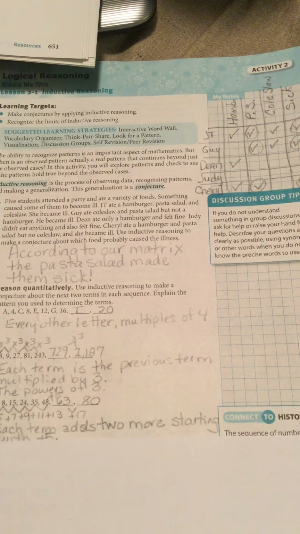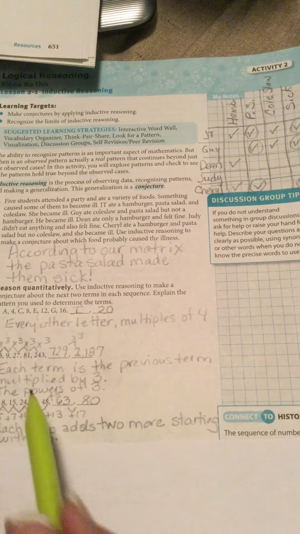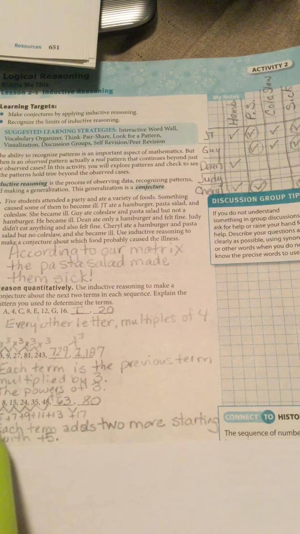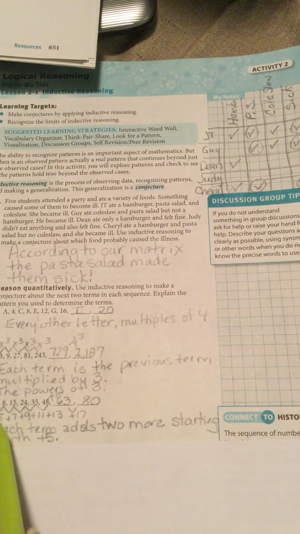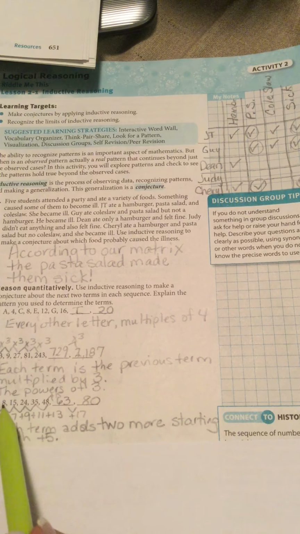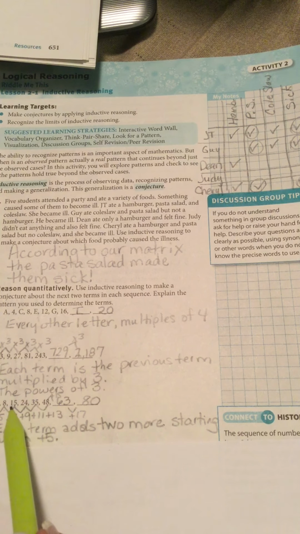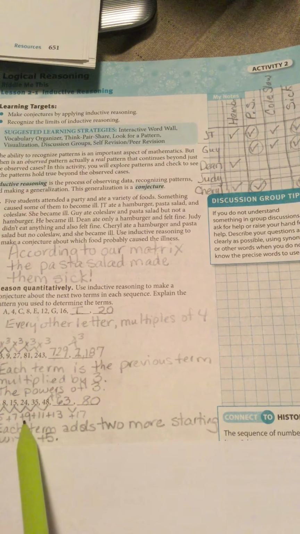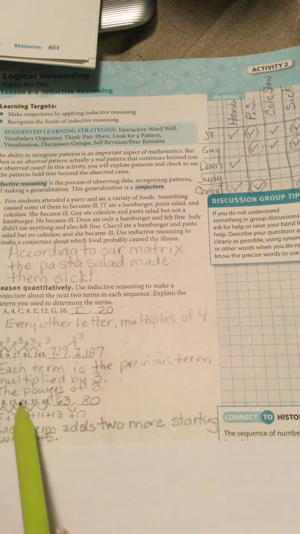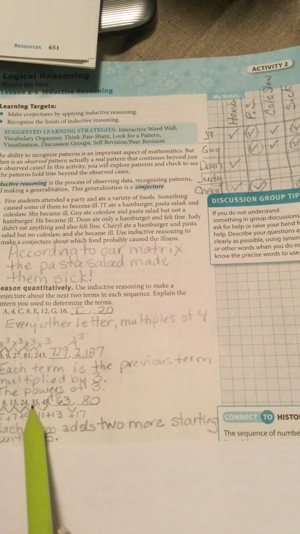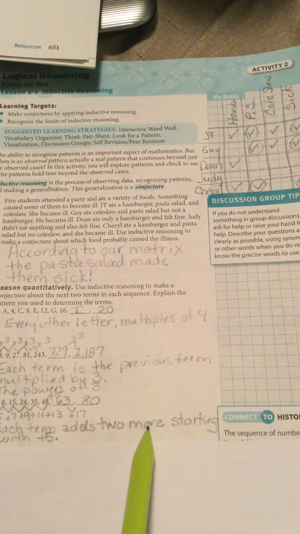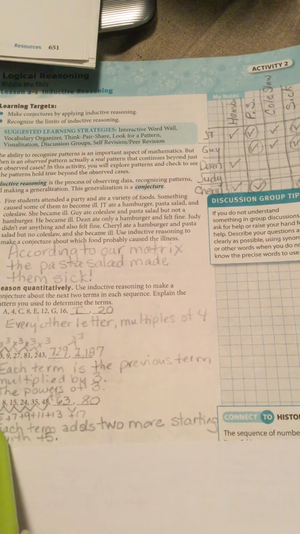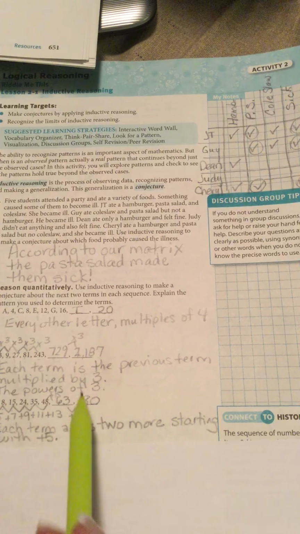So for the third one, this is an adding one, and it's just like the one we did in our notebook. So 3 plus 5 is 8, and 8 plus 7 is 15, and 15 plus 9 is 24, and 24 plus 11 is 35. So as you can see, each term is adding 2 more, starting with plus 5. So each time 2 more are added.